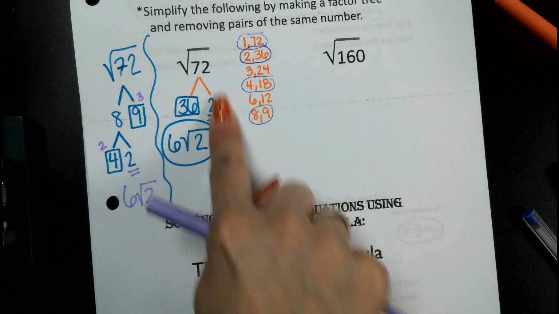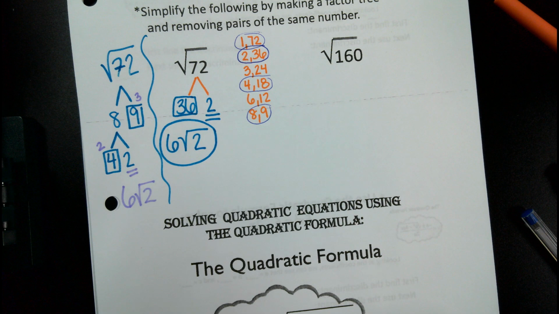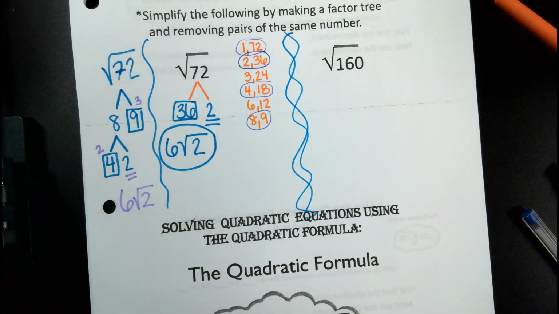But pair rather than pick this pair, because then this pair had to be broken down again. So I always tell everyone, make sure when you find the biggest perfect square that goes into that number. It's just going to make your life a whole lot easier.